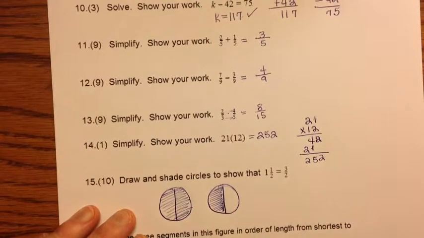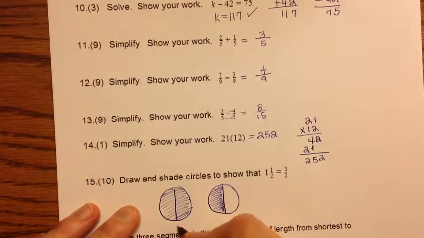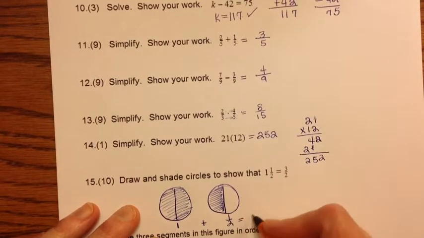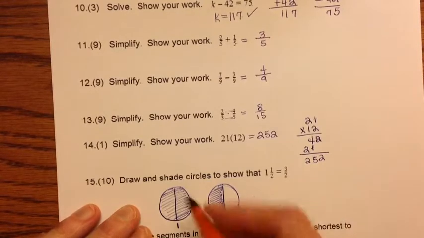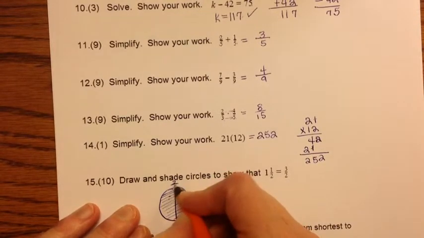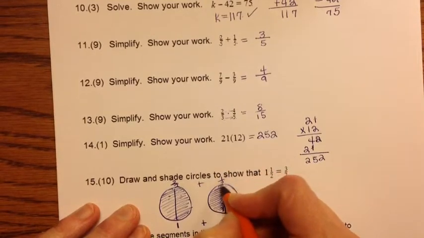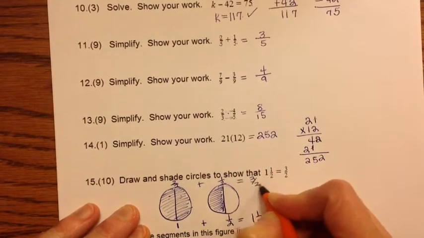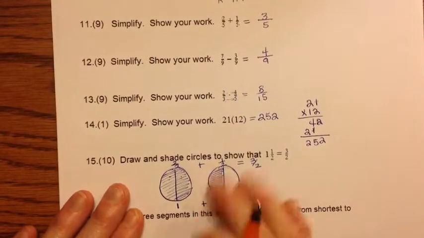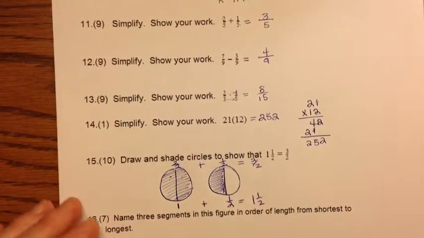Now that's enough to answer the question, but I like to actually write like I did in the notes. I like to write that this one is 1, and this is 1/2, which is 1 1/2. But this is also 1/2 plus 1/2, which is 2/2, plus 1/2, which is 3/2. You don't have to do that to get that problem, but I like to do that because it kind of shows that those are the same thing.